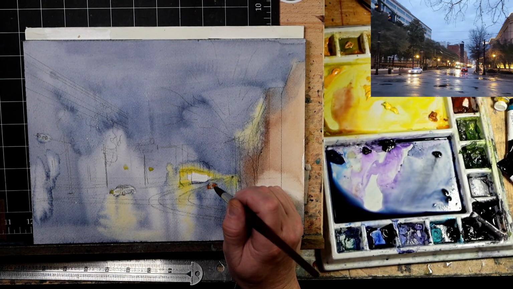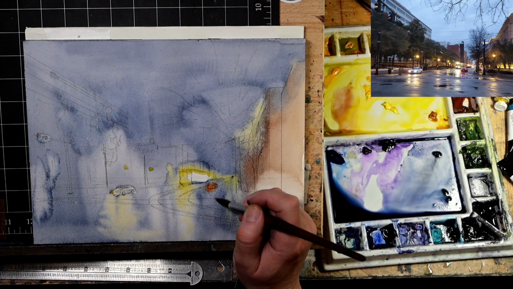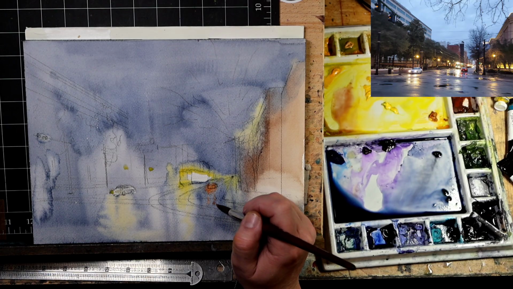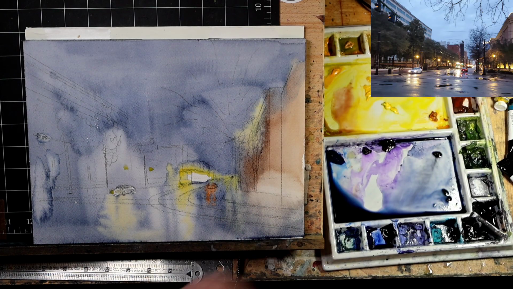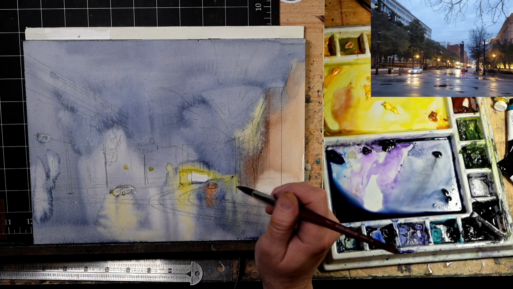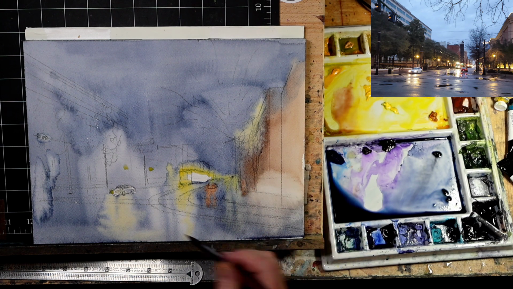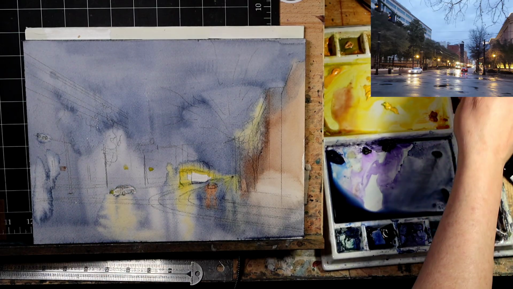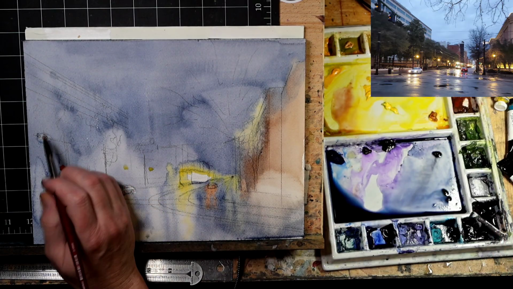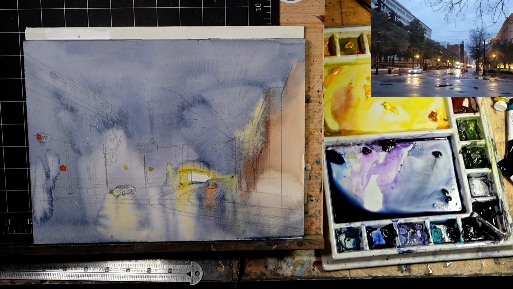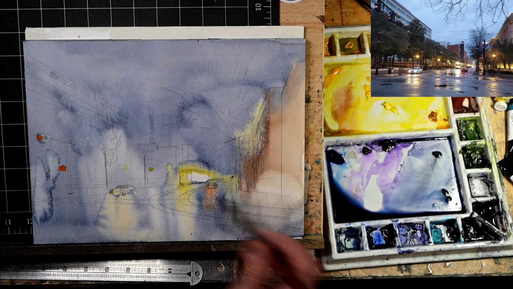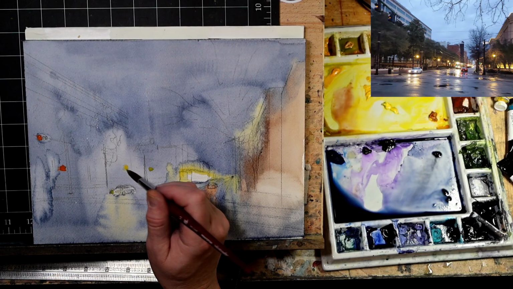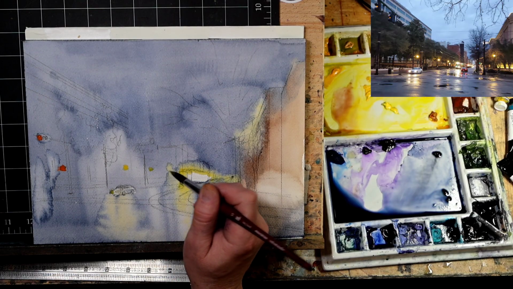Red in here for these brake lights. We'll come back to that. But we kind of want a little bit different color over there. We're going to do a glowing little street sign and our red light. Definitely giving us some nice bright light.